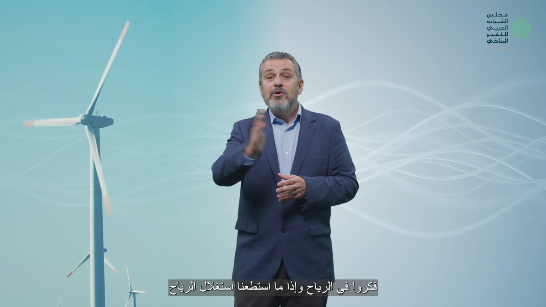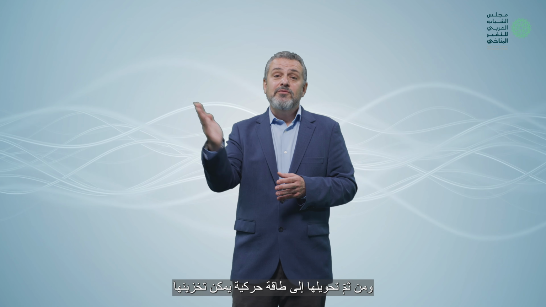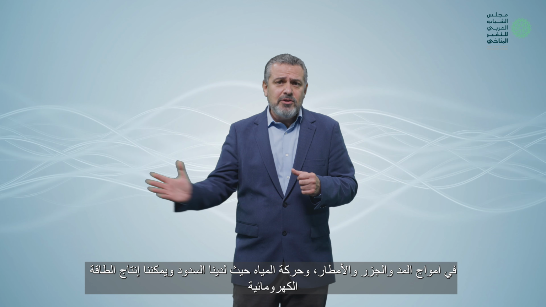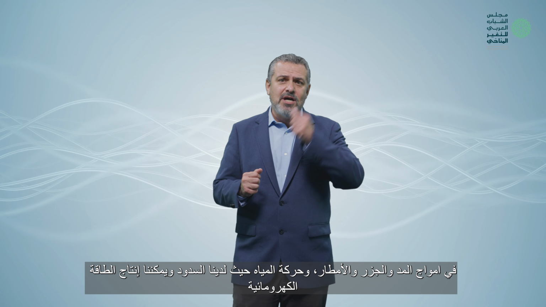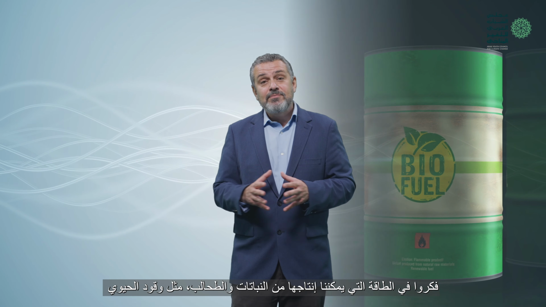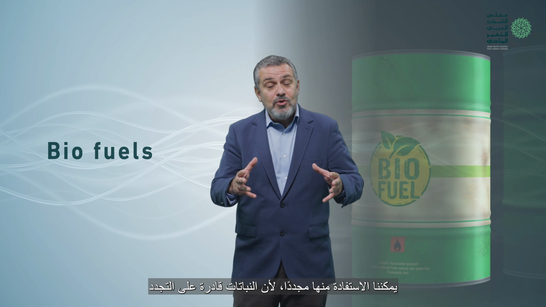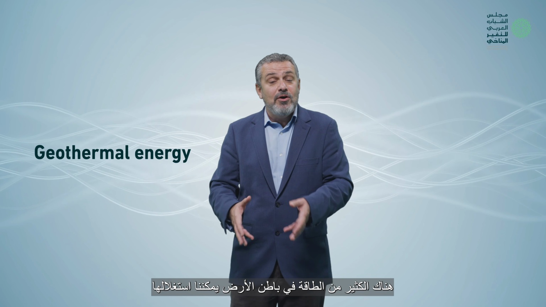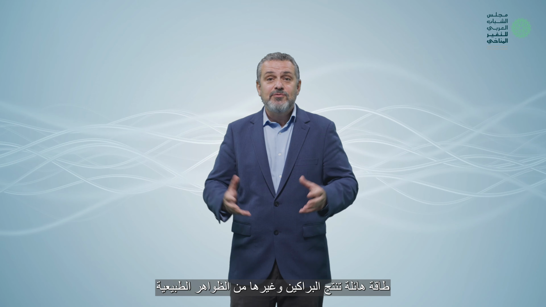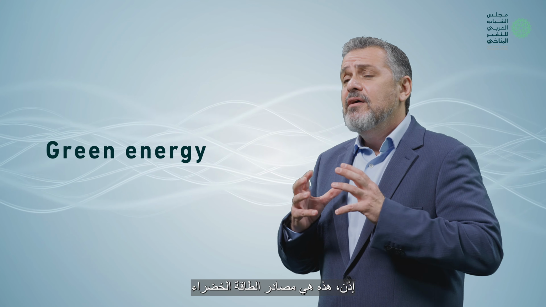If you can capture the power of the wind and turn that power of the wind into kinetic energy and capture it, that's renewable. Think about waves and tidal waves and the rain, the movement of the water, where we have dams and we can produce hydro energy. Think about energy we can produce from plants and algae, biofuels. We can also use them because plants, we can regrow them again. And of course, there's geothermal energy. There's a lot of energy in the ground that we can harness, powerful energy that produces volcanoes and other things like that. So these are the sources of green energy.